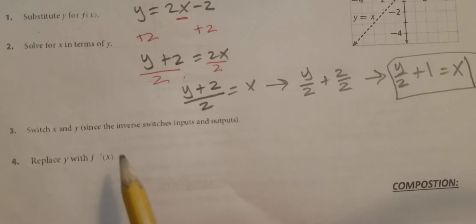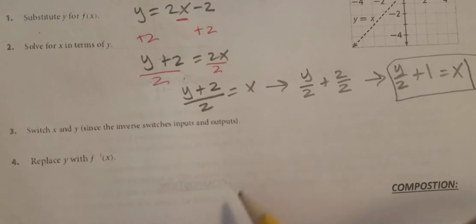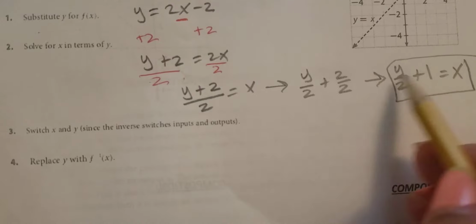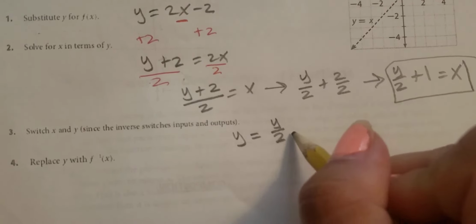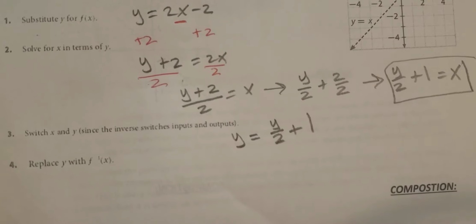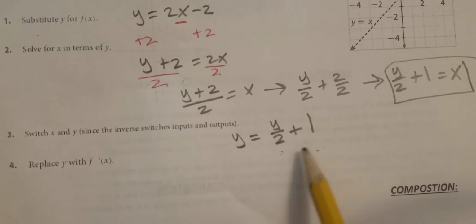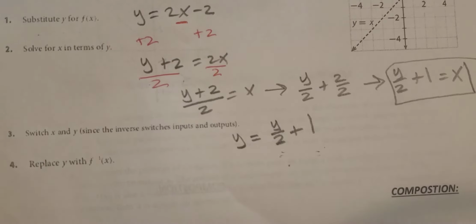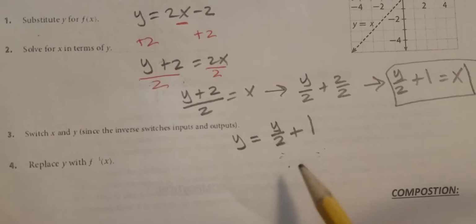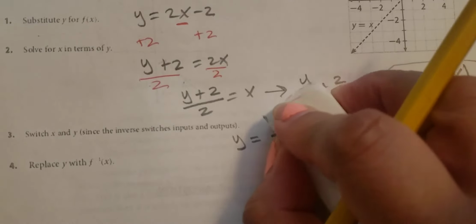Now in step 3, it says switch x and y. So now instead of saying x equals this, I'm going to write y equals y over 2 plus 1. Now if you're wondering, oh my gosh, Miss Frias, why did you split it up and you didn't do that last time? Because remember, now you know you're going to have to be graphing it. So it's easier to, there I go.